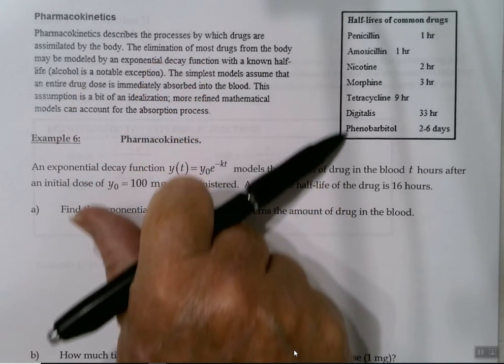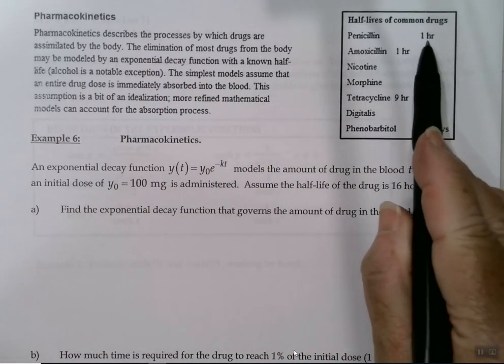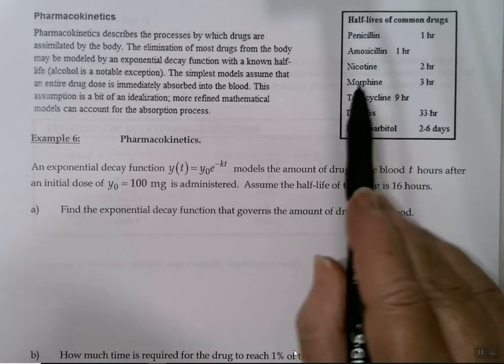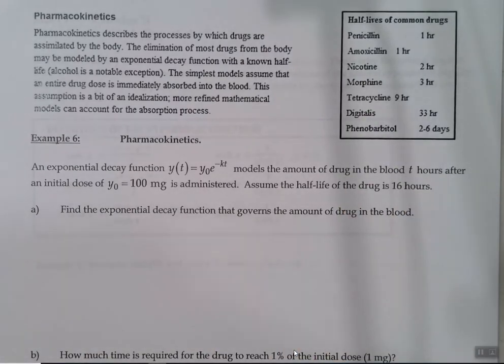Here are some half-lives for common medications. Half-life for penicillin is an hour. Half-life for nicotine is 2 hours, and so on. The simplest model, which is what we're going to use here, is going to assume that the entire drug dose is immediately absorbed into the blood. We know, in fact, that unless it's an intravenous drug, that's actually an idealization. If we had a more refined model, we could account for swallowing a tablet or smoking a cigarette or whatever and slowly absorbing the drug. But we're not going to go there in this course. We're just going to assume it's all available right away, and then the exponential decay governs the way that it's eliminated.